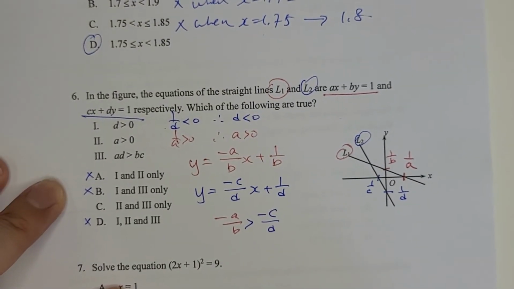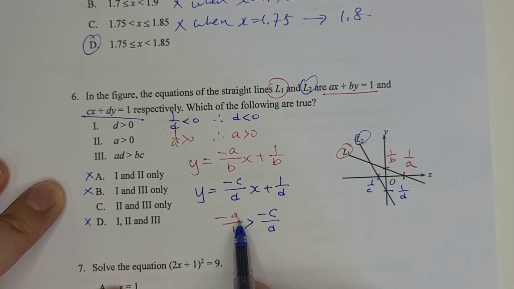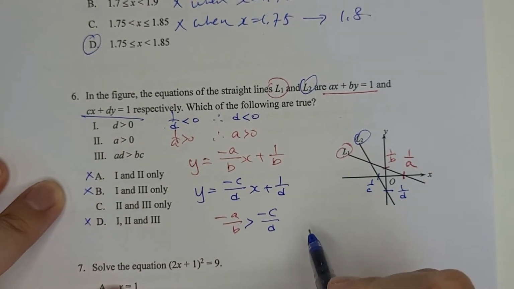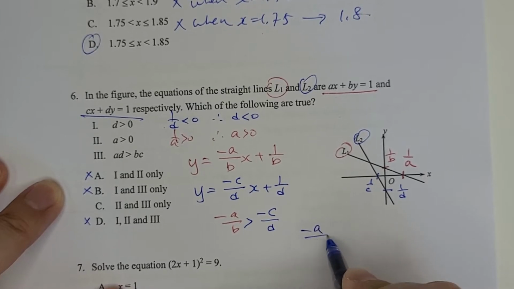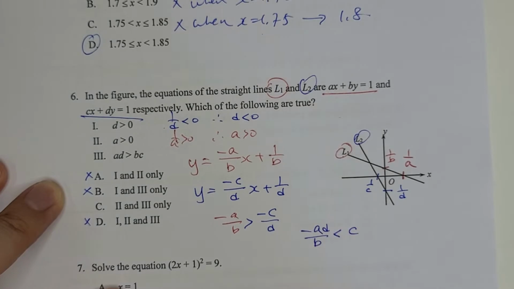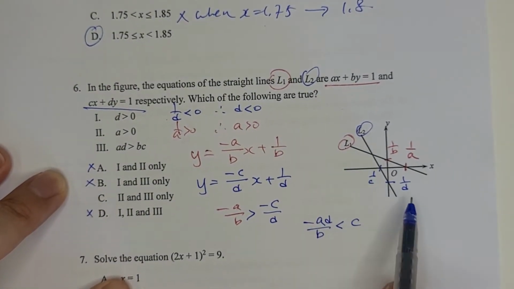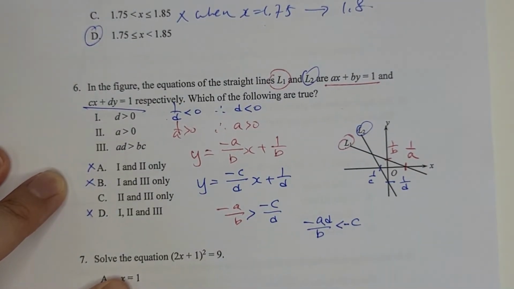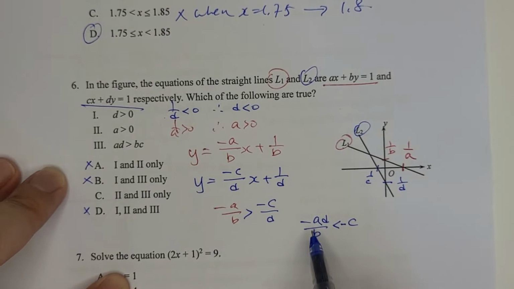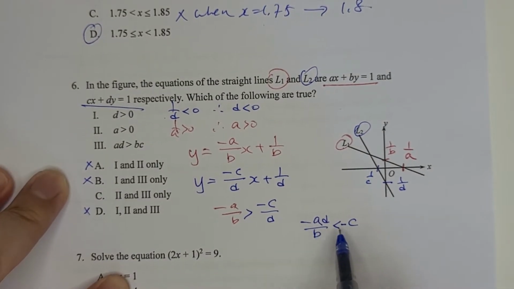So I multiply d to the other side, that becomes negative a over b less than c. Because d is negative, when you multiply a negative number on both sides, you need to change the sign. And next, you want to remove this negative sign.